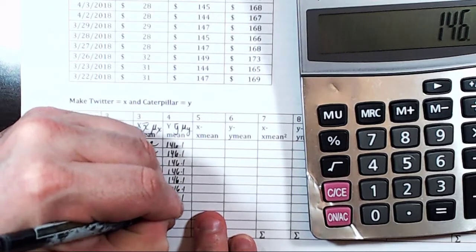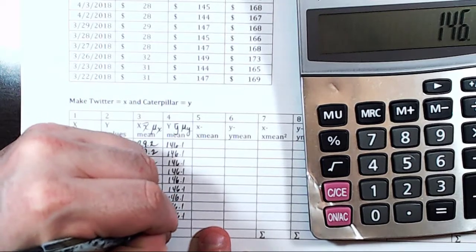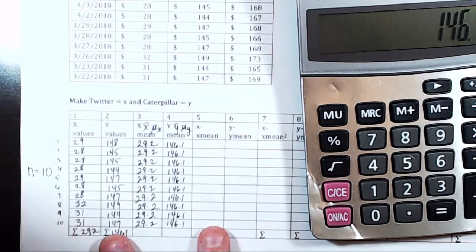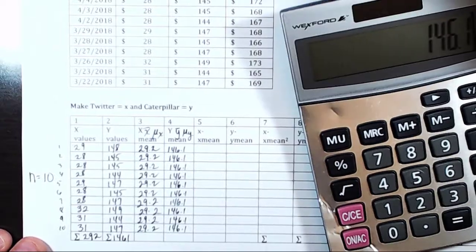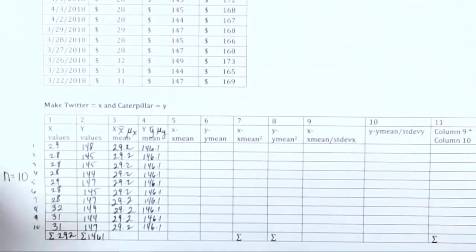One 146.1, 146.1, and lastly 146, drumroll, 0.1. All right, now we're ready to do some actual statistics.